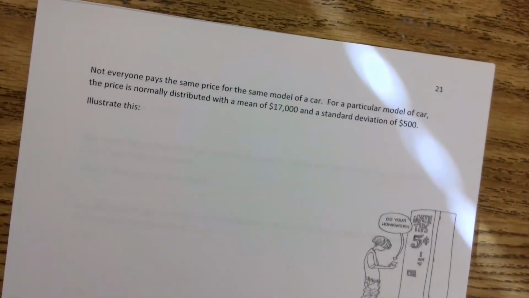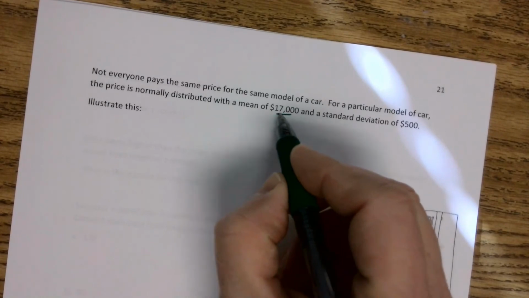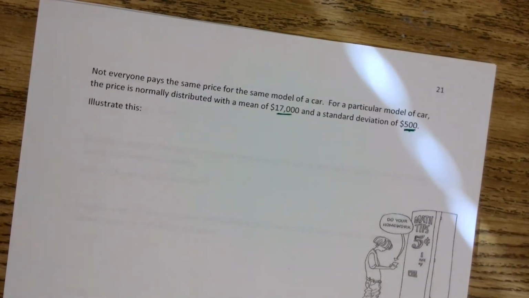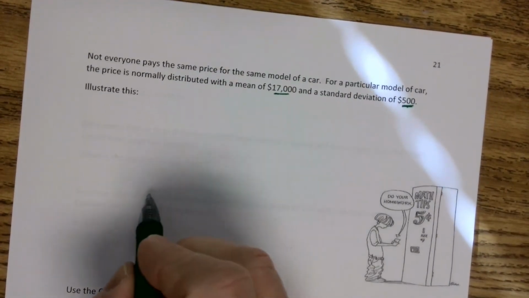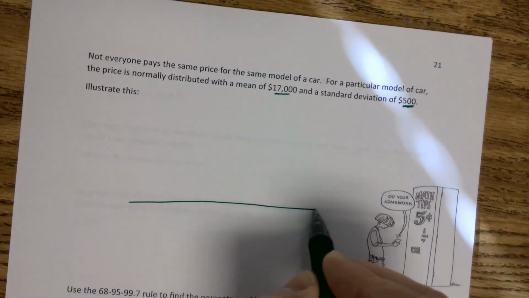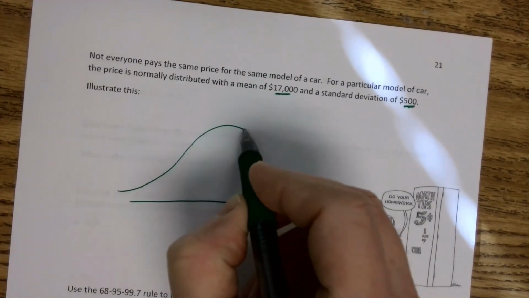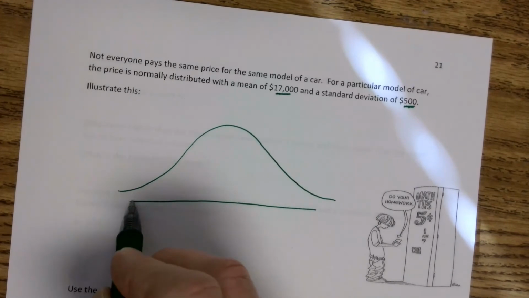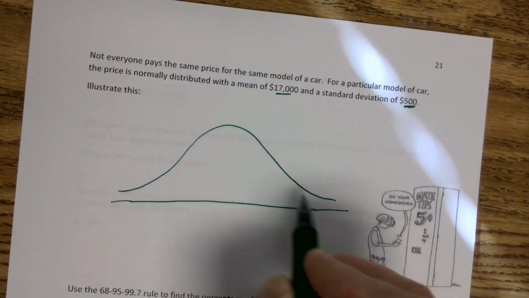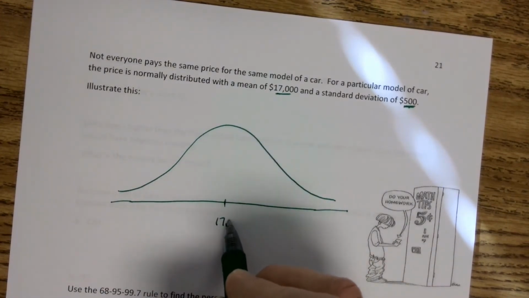Okay, so new cars. Here we go. Cars: mean of 17,000, standard deviation of 500. Okay, so I'm going to make my little curve. Oh, joy. In the middle is 17,000.